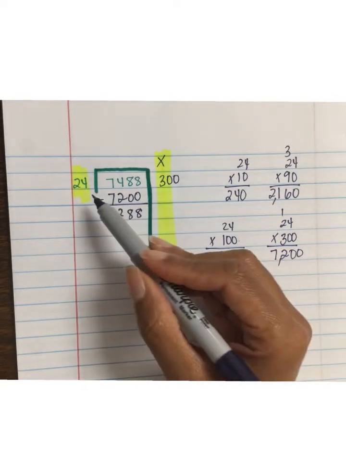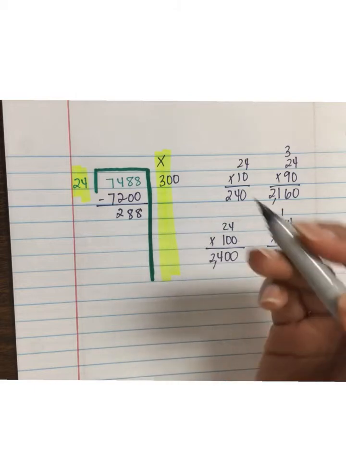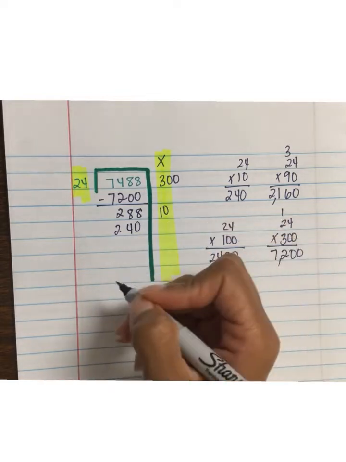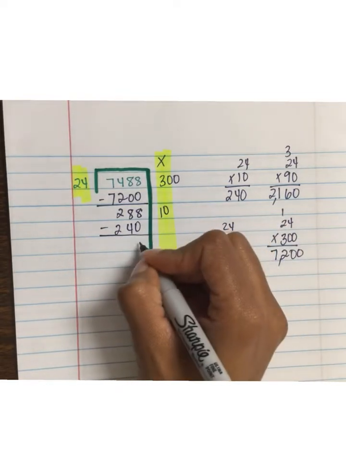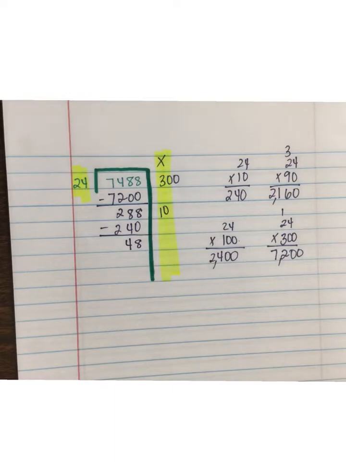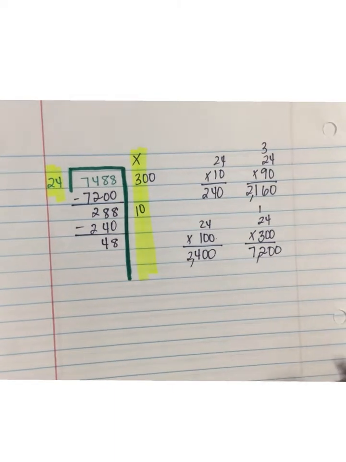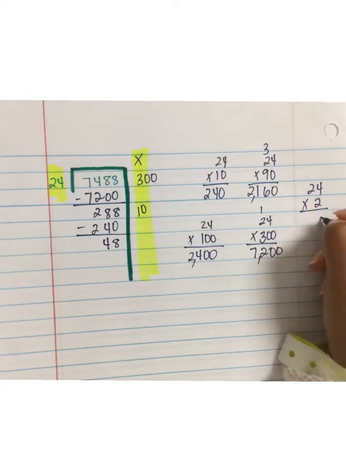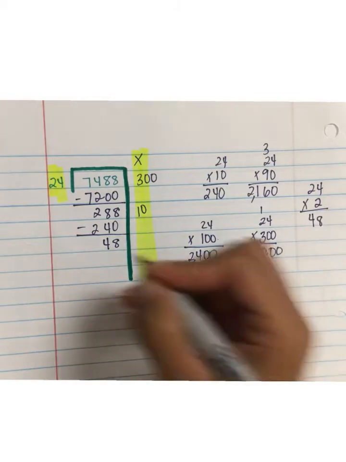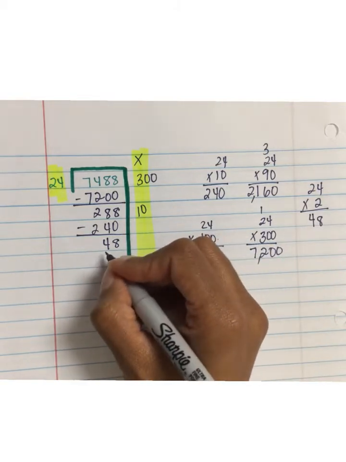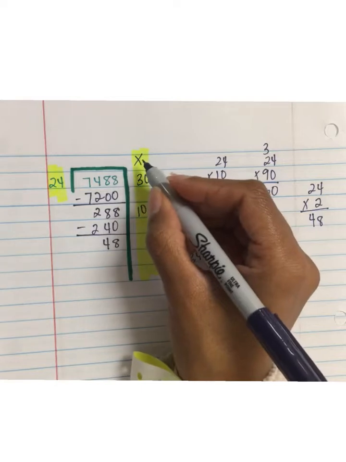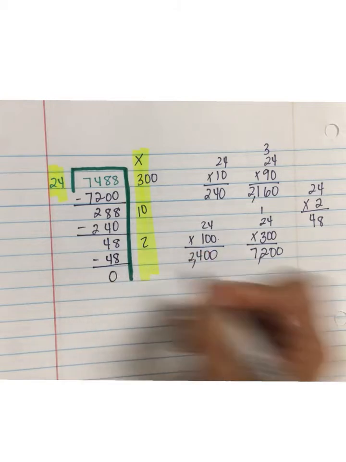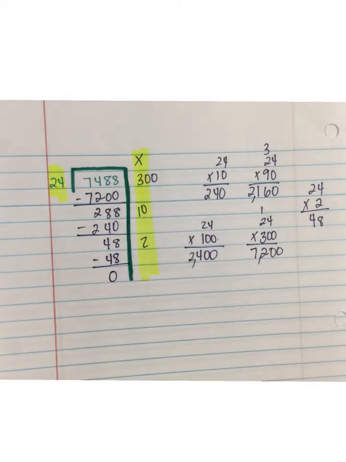So next, I want to multiply 24 times 10. Gives me 240. And when I subtract that, I get 48. And this one's fairly simple because if I multiply 24 times 2, 2 times 4 is 8, 2 times 2 is 4, I get exactly 48, the number I'm looking for. 24 times 2, 48. Subtract, and I get 0. I don't have a remainder.